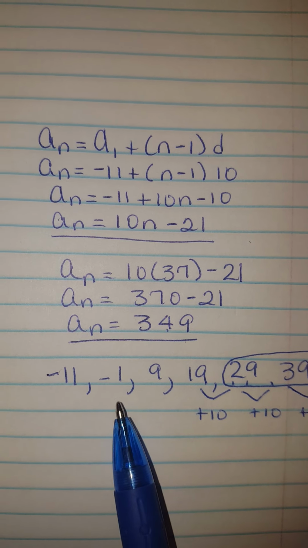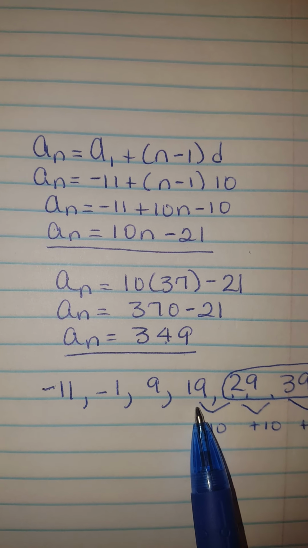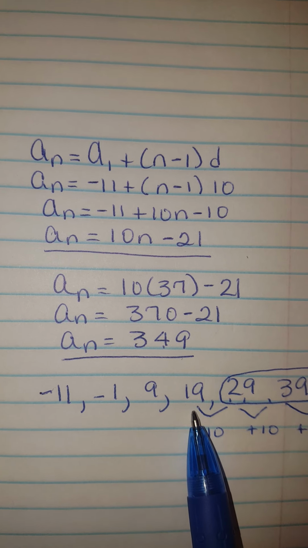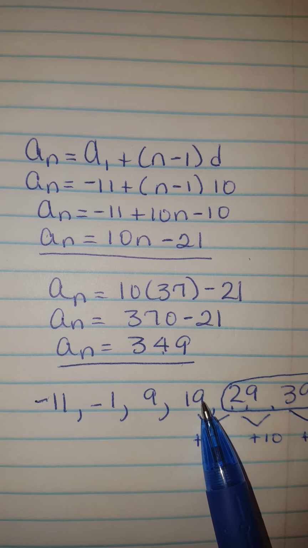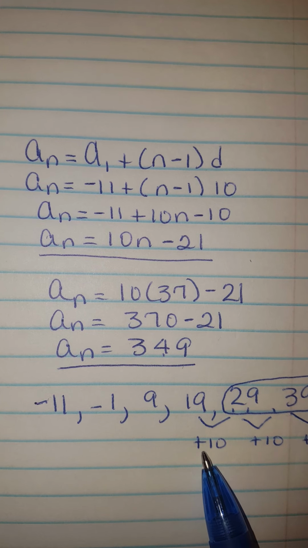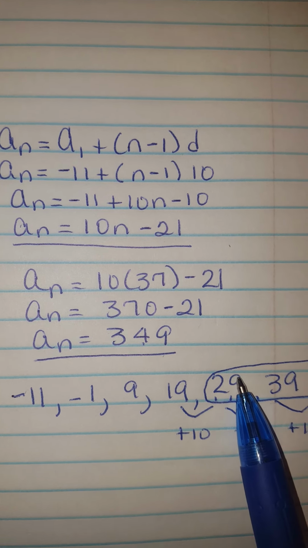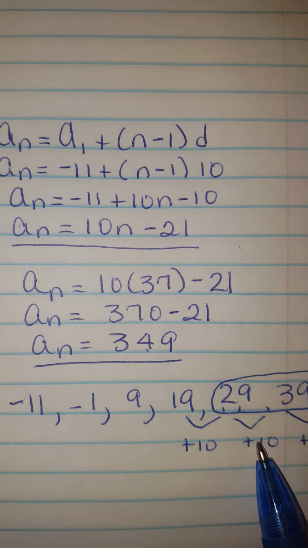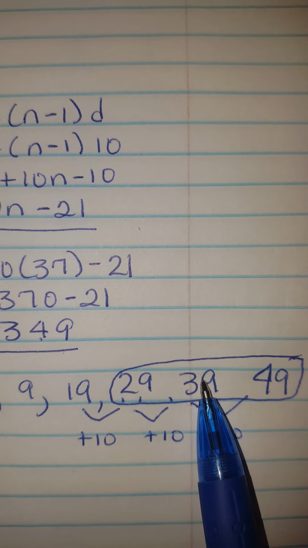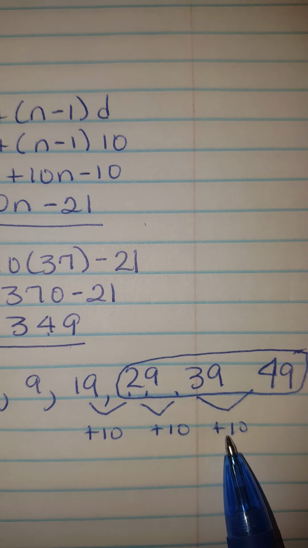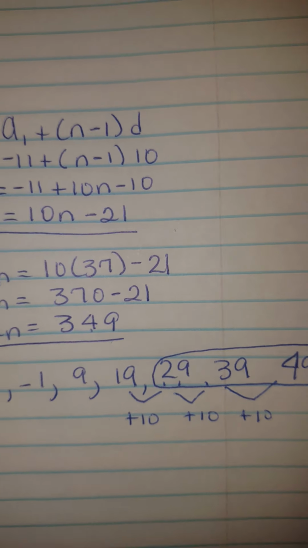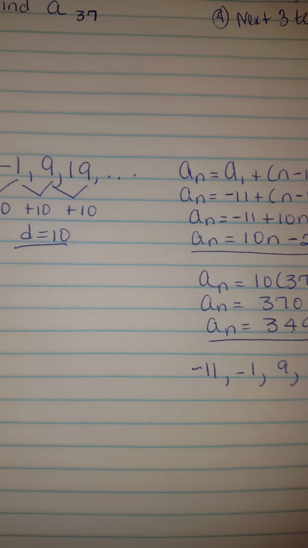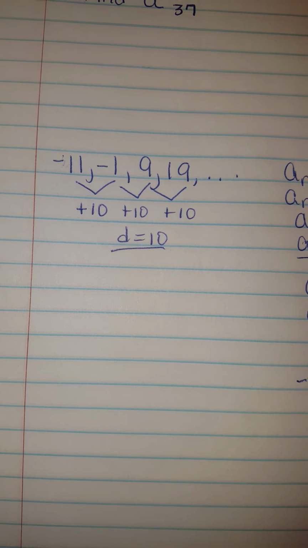Then finally, taking the original sequence, finding the next 3 terms, using the last term in the sequence that was given. So from 19, I'll take the common difference and increase it by 10. That gave me 29. Increase the next term by 10. That gave me 39. Increase the next term by 10. That gave me 49. So hopefully the answers that I have for this practice problem are what you have.